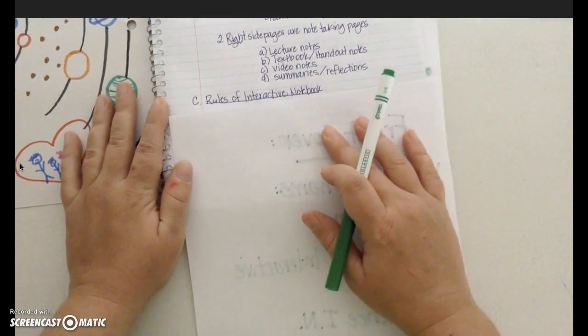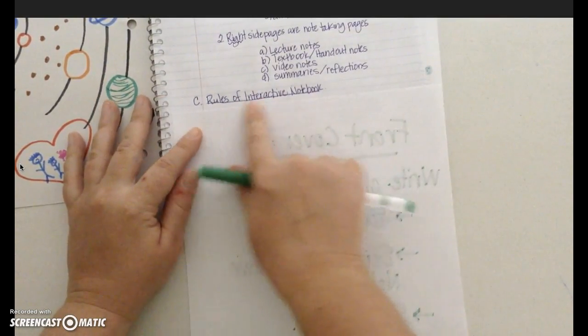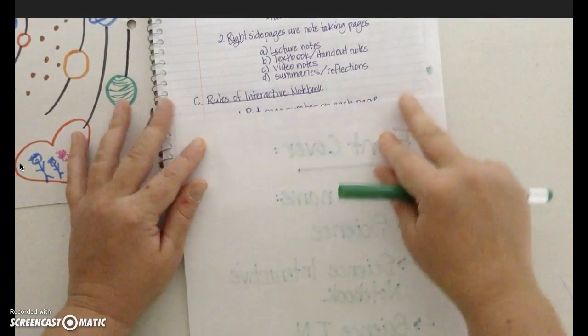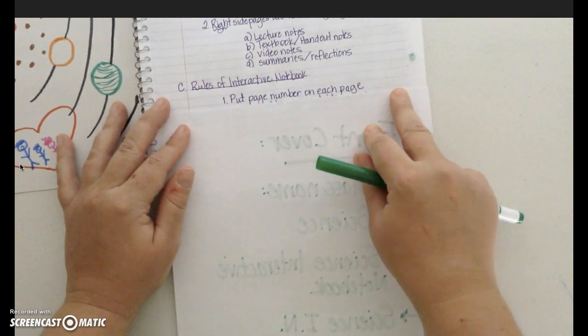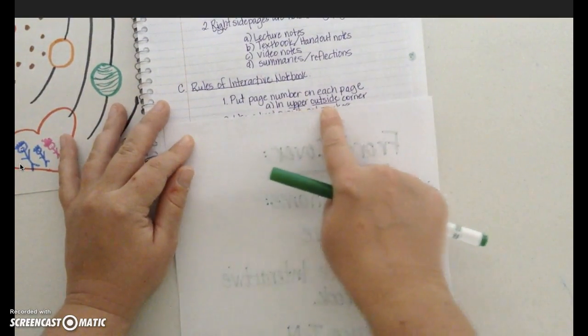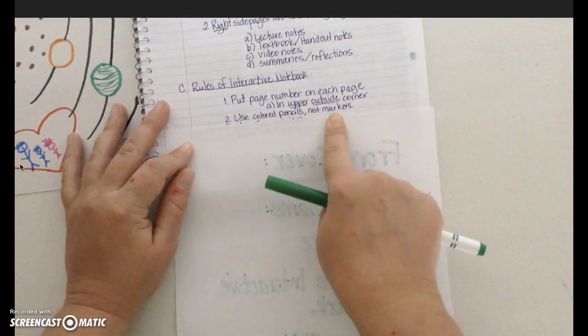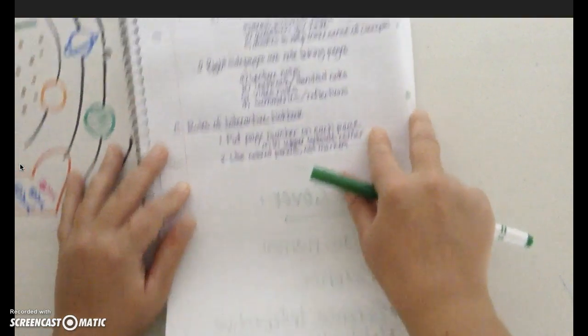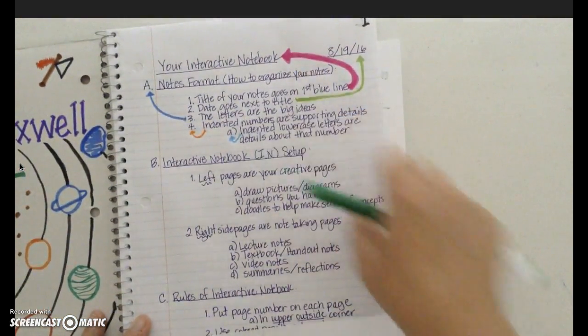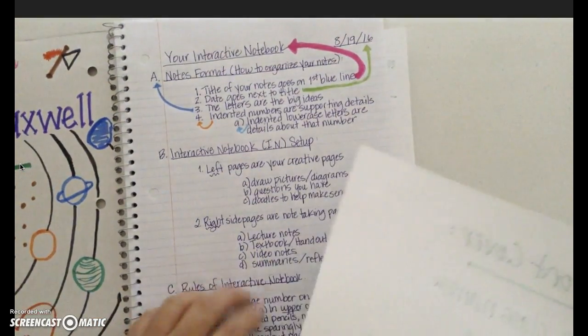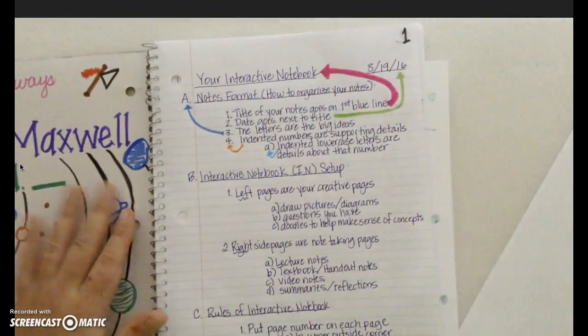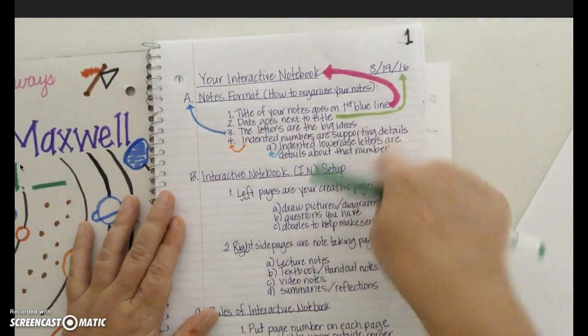All right, the last big idea are the rules of the interactive notebook. First rule is you're going to put a page number on each page, and remember that they're going to be in the upper outside corners of each page. The second rule is you're going to use colored pencils, not markers, okay? I used a marker up here with this pink arrow, and it bleeds through to the other side, if you can see here. So markers aren't a good idea with these interactive notebooks on these pages because they bleed through. So you're going to want to use colored pencils. See, I used colored pencils for these arrows, and you didn't see them on the other side of the page.